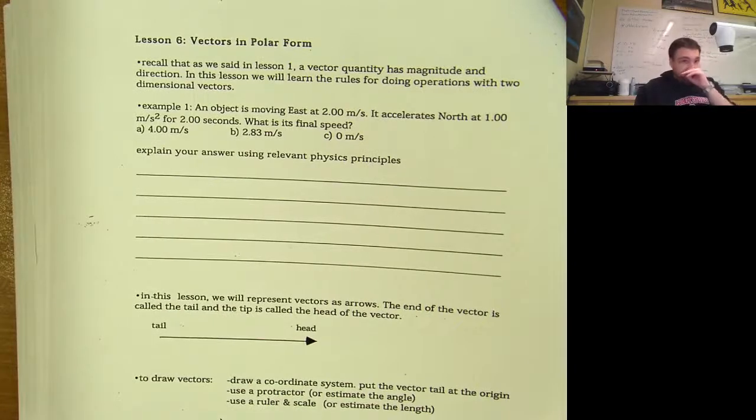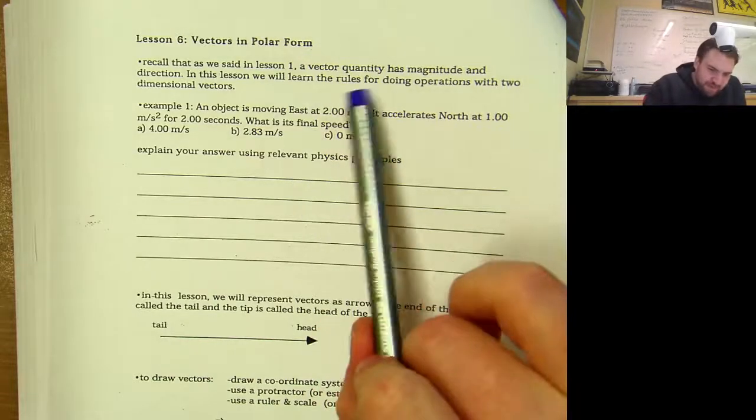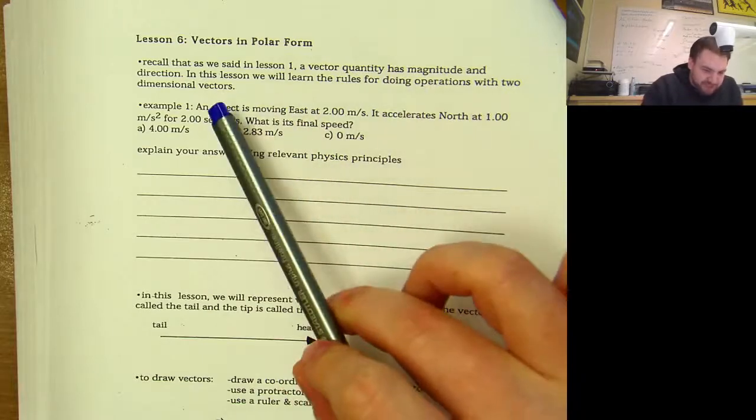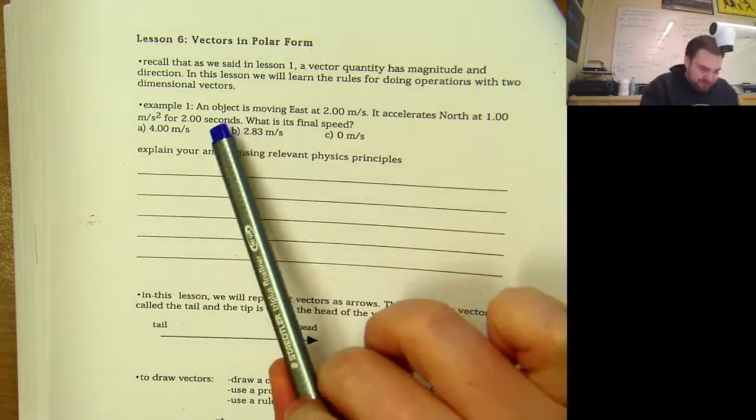One is polar form, and the other one is rectangular form. We've already kind of seen rectangular, and well, you've seen polar too. You don't necessarily know that that is what it's called. So we want to recall that we said in lesson 1 a vector quantity has a magnitude and a direction. We're going to do some operations with multiple vectors using magnitudes and directions. So first example, let's just get into it.